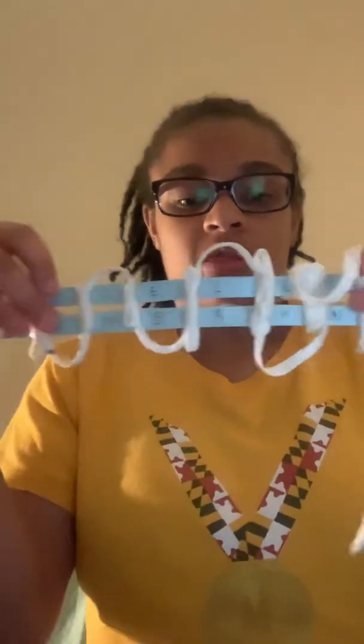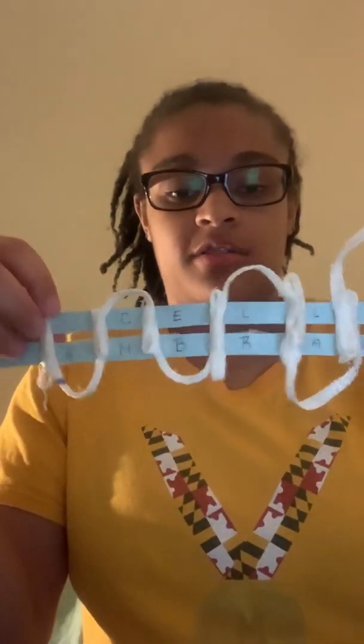Hi, my name is Brianna Oliphant, and I am in Group 4 for the protein modeling assignment, and my assigned protein is the melanocortin 1 receptor, or the MC1R protein. This is my 3D model of my protein.